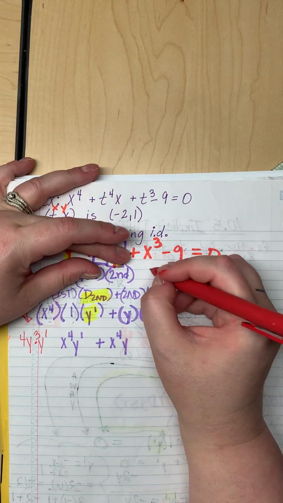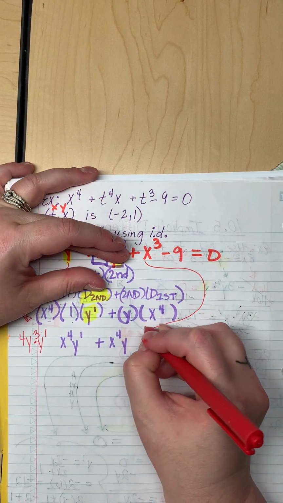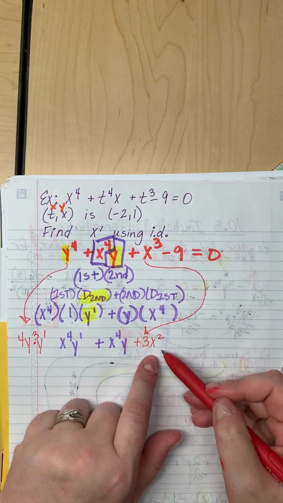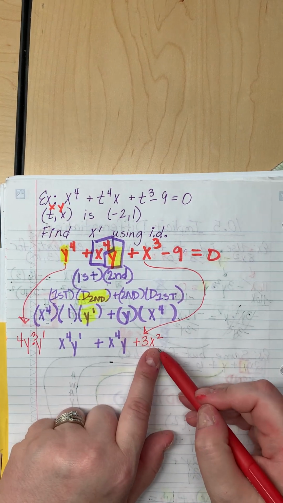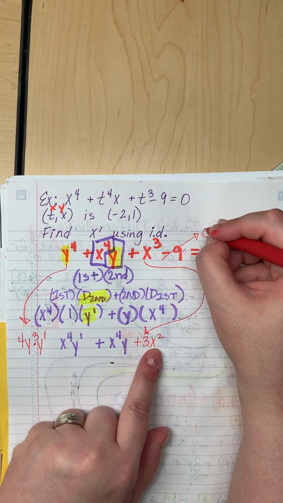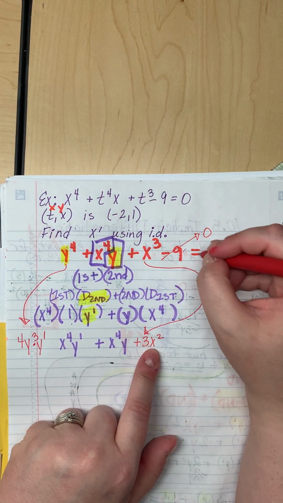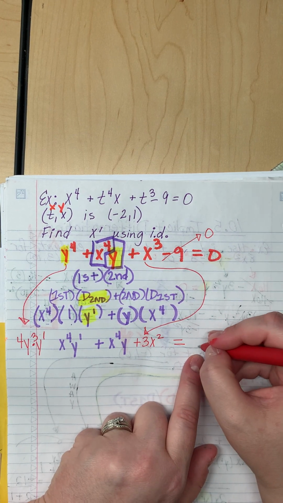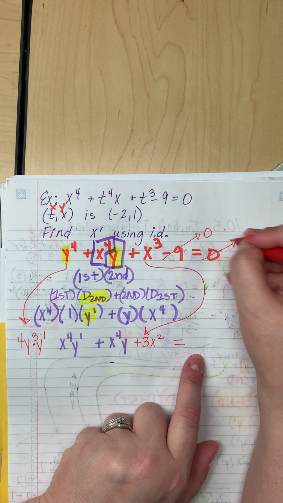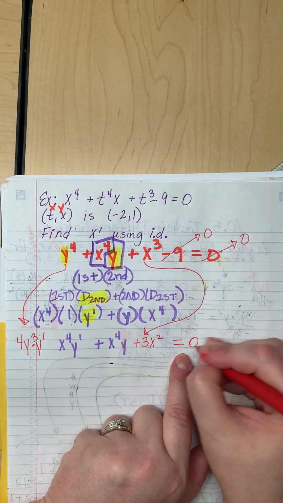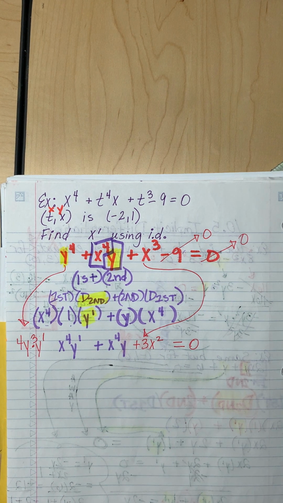Let's go to this one. The derivative of x cubed is plus 3x squared. And I do not put y prime because I did not take the derivative of y. Okay, then the negative 9 goes to a 0, and I don't have to write it, but I do need to write this equal sign and something on the right. Well, the derivative of a 0 is 0, and I have to write it now because it's the only thing on that right side of the equals.